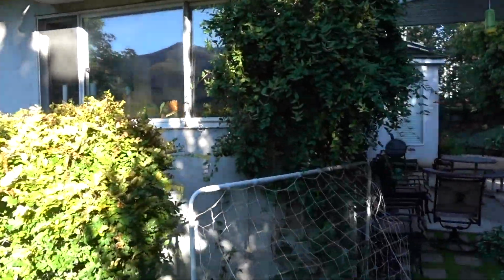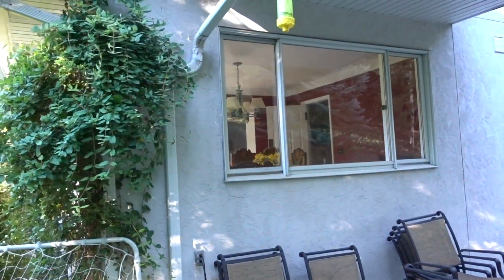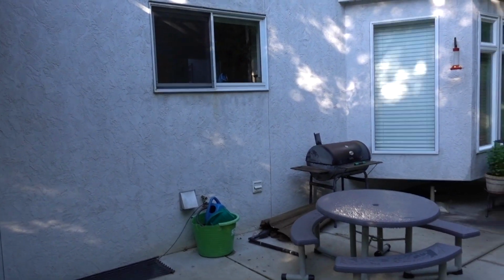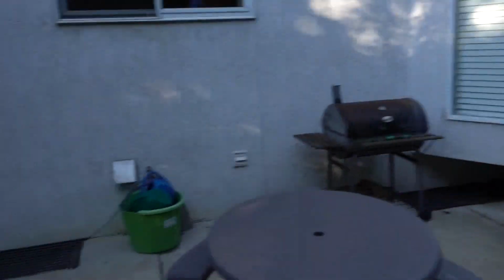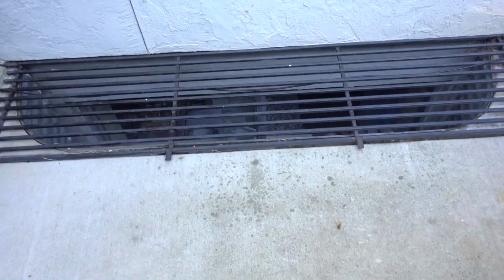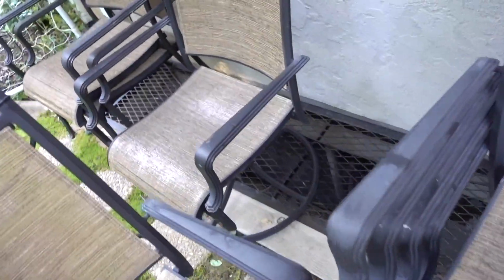So I'm just going to further walk around the house here. Now we're on the east side of the house. You get down over here, there's a couple windows. There's one right there. And there's one right there.